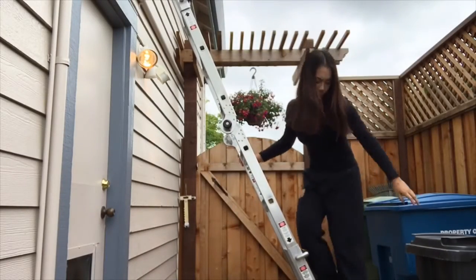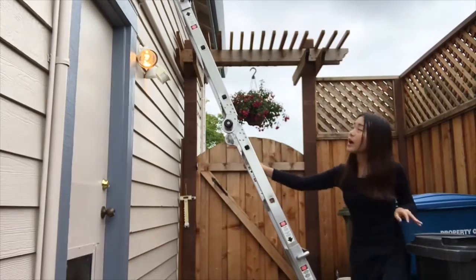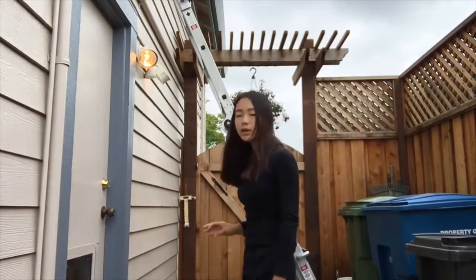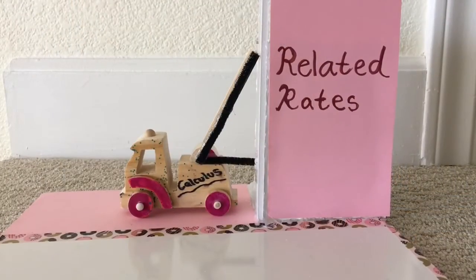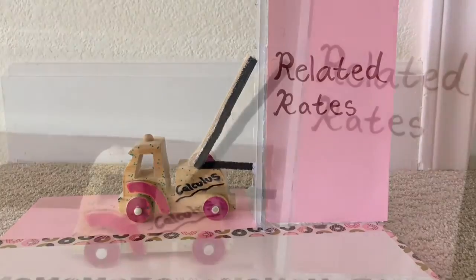Oh no! My ladder is sliding down a wall. I need to know the rates that it is changing to make sure it doesn't hit my trash can. Let's use calculus to solve this real-world problem. We can solve this using related rates.